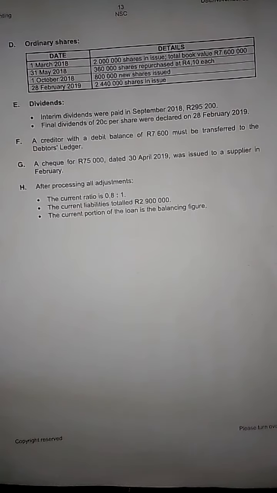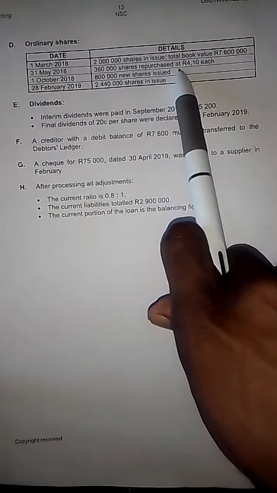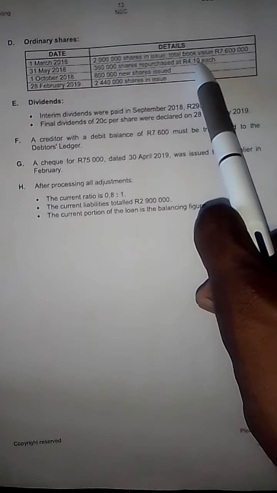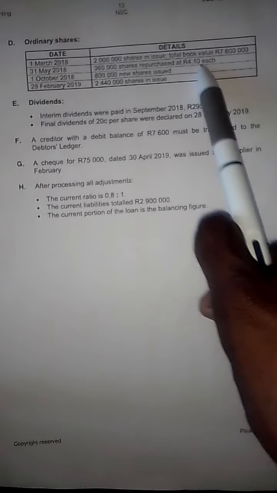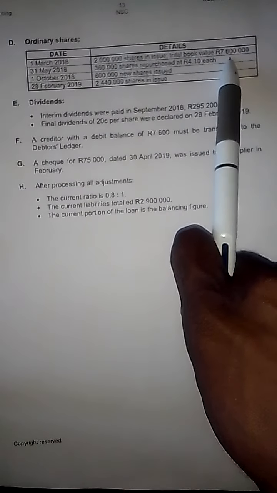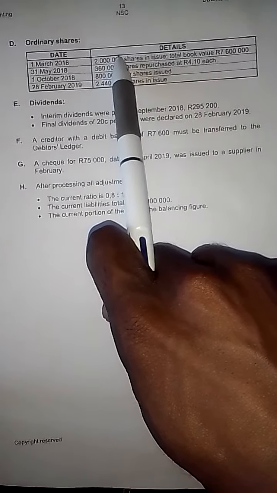Remember, we have to determine how much we lost or how much we gained when we sold these shares. Remember, these shares were repurchased at R4.10 each. We have to determine how much it was costing this year. We have to say 7.6 million divided by 2 million. Then you're going to get the amount of 3.80.